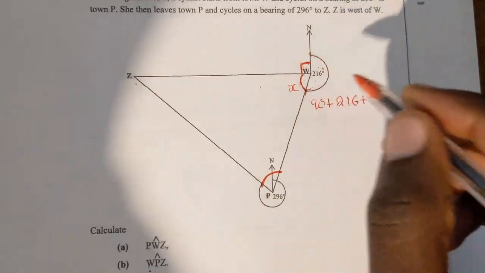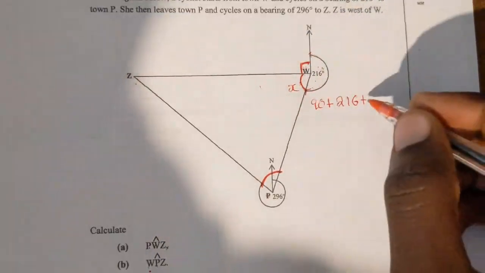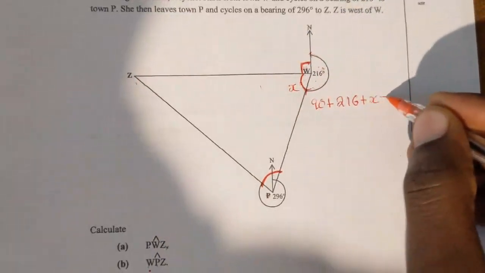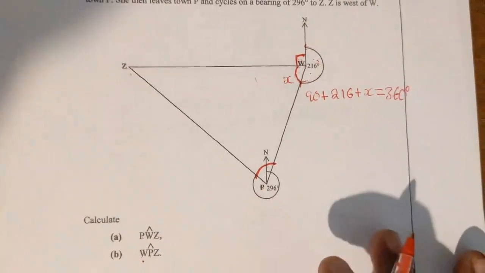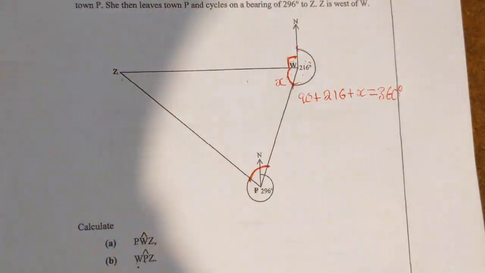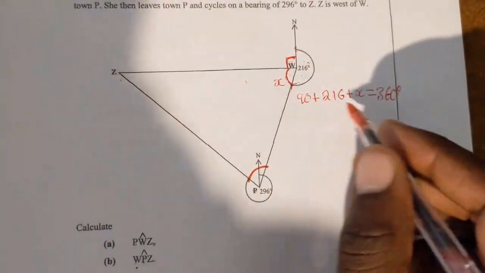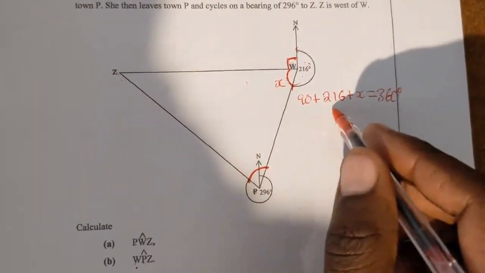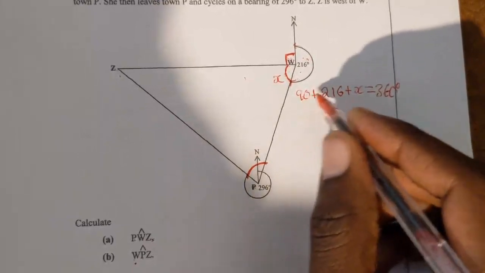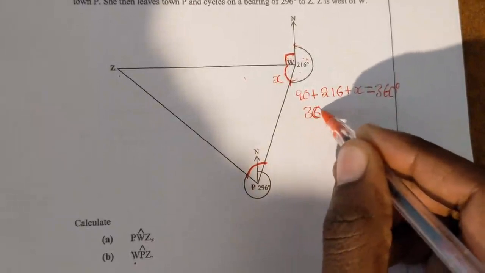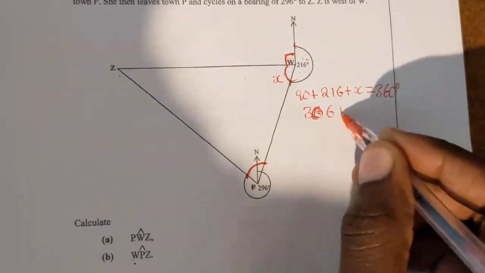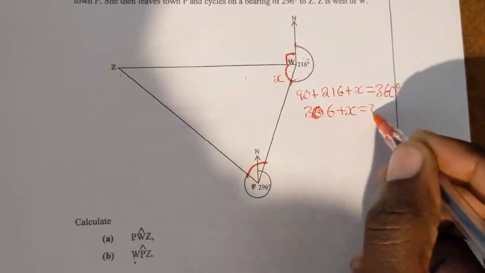A complete cycle is 360. So here we have x, equal to 360. When you add these numbers, 90 plus 216, you're going to have 306. So 306 plus x is equal to 360.